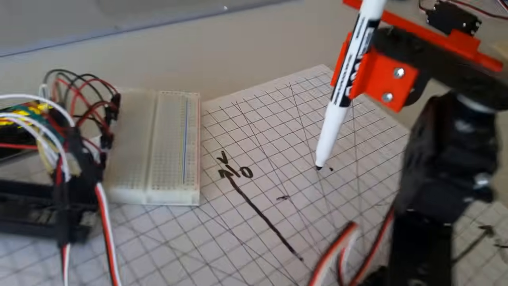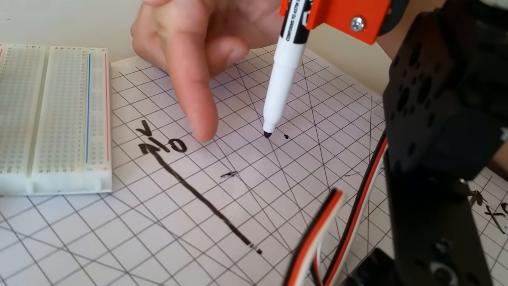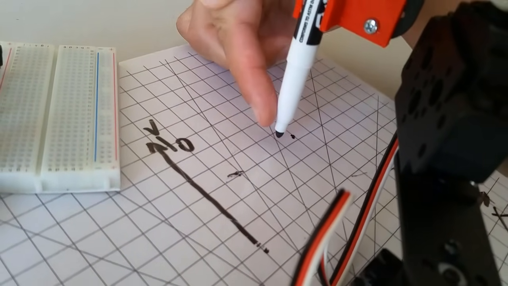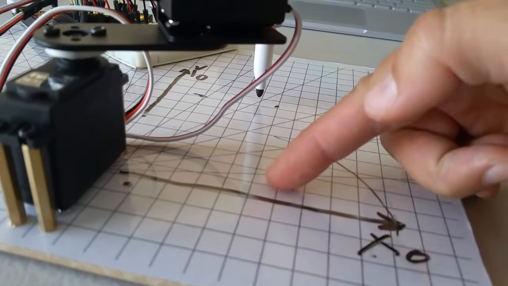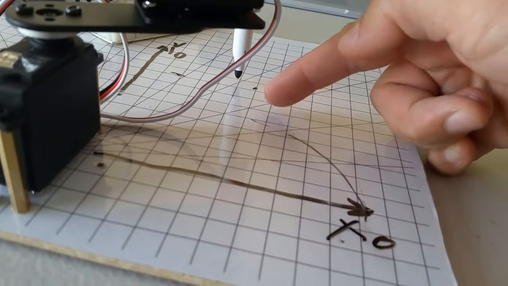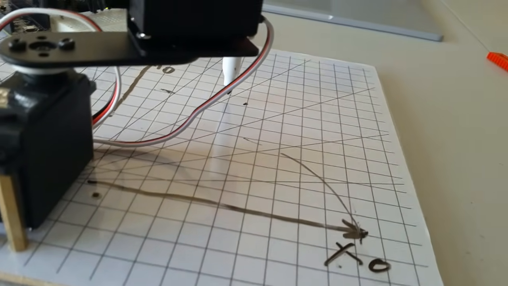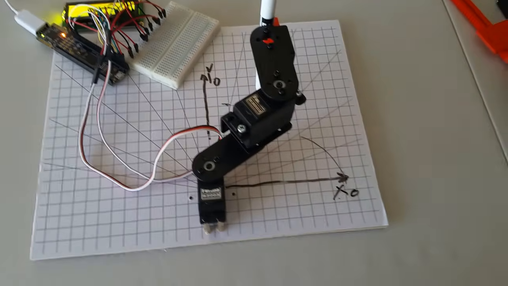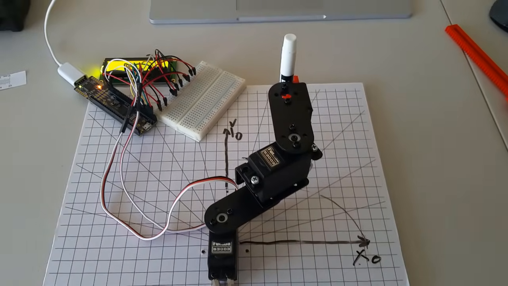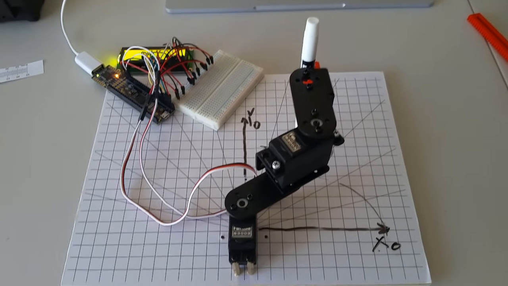And let's look at what position the end effector goes to. It went to 5 approximately in X, and 8 point something in Y. So our X position is off by about a centimeter, and our Y position is off by a fraction of a centimeter.